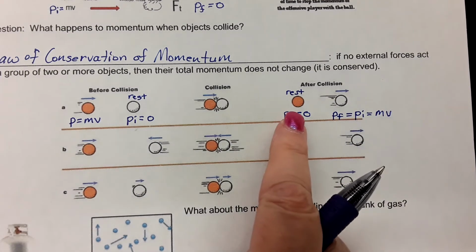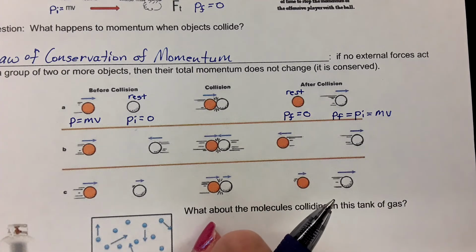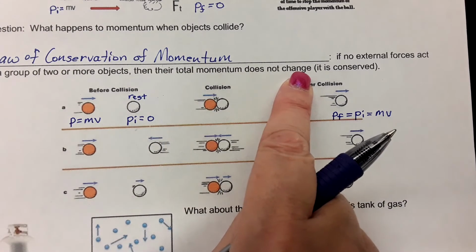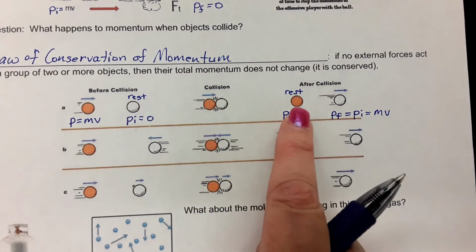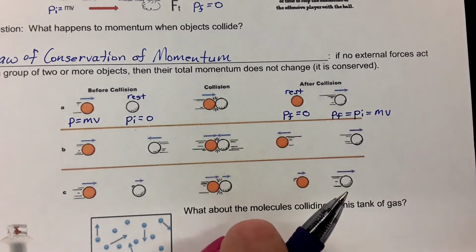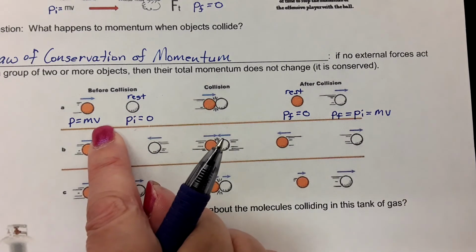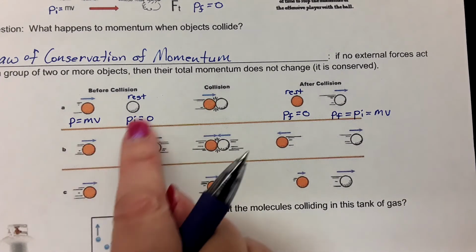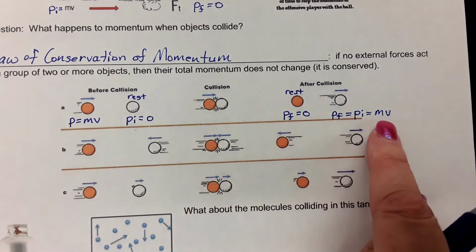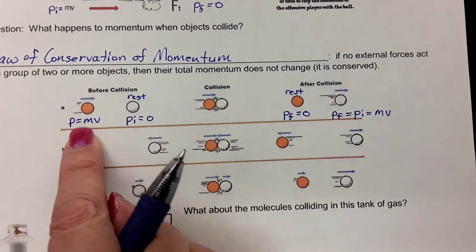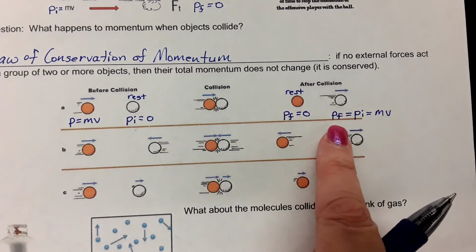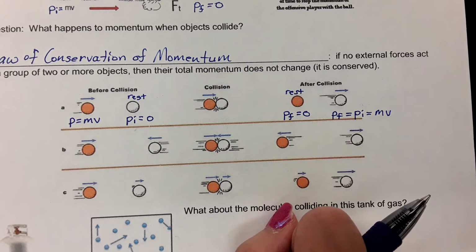If this ball stopped, where did all its momentum go? It can't just vanish. It has to do something. It got transferred to the white ball. So now the white ball's momentum is the same as the orange ball's momentum before collision. So the total momentum, 0 plus mv, is still the same before and after collision.